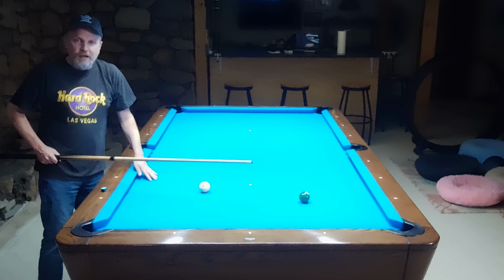It doesn't care. It's going into the pocket. But on a bank shot, the object ball absolutely does care what kind of spin and speed it has on.